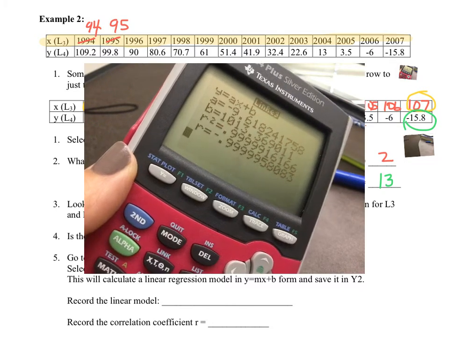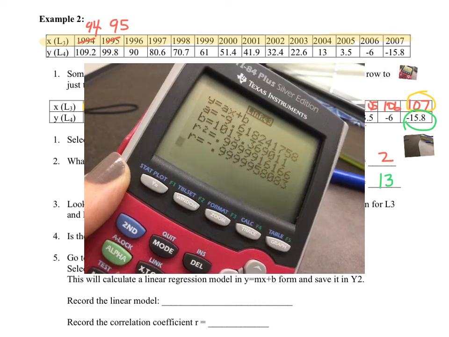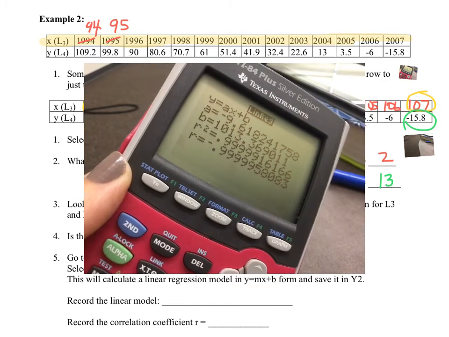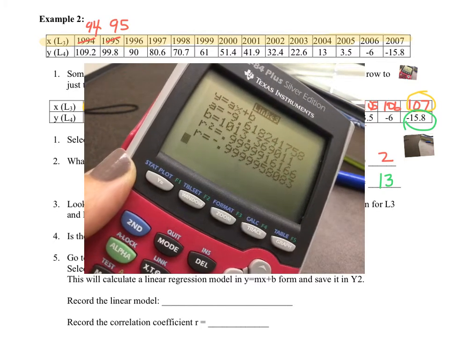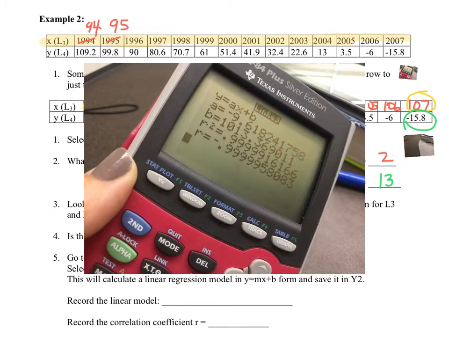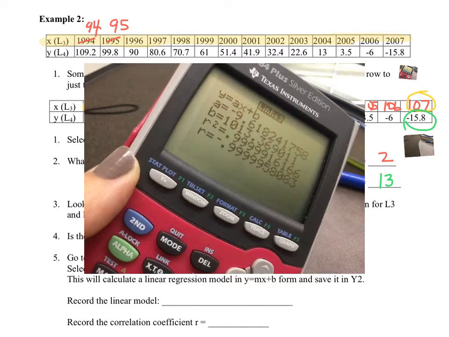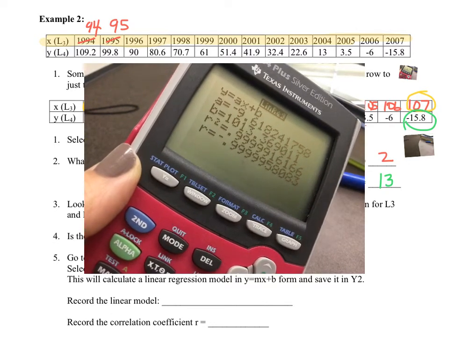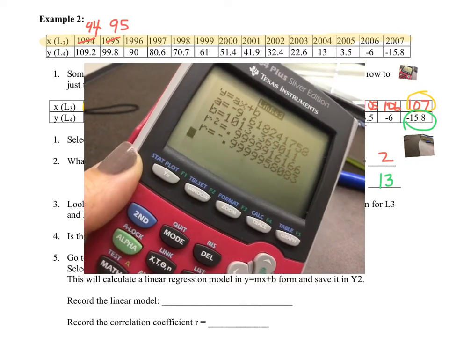Okay, we came up with the slope of negative 9.618, a b value of 1013.369. You can skip r squared for now, and r is negative 0.999, and then a bunch of other 9s and then a 5. So this is negative because the correlation was negative. That does not mean bad. It just means negative is going down, and the accuracy is still 99.9% accurate.